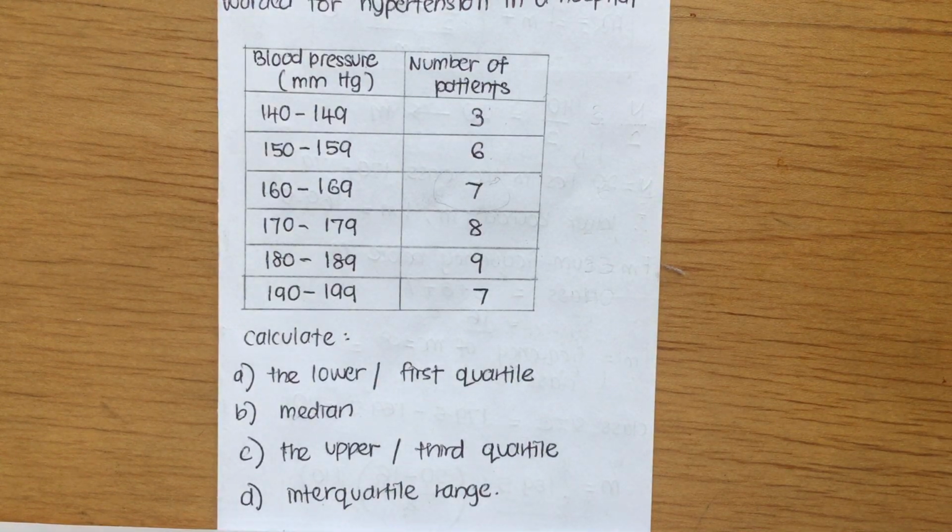Alright guys, I hope you will attempt this question in the future. If you could manage to solve this question, well done guys. But if you can't solve this question, no worries. I'm going to show you the step-by-step working and the solutions now. Okay, alright guys, let us proceed to the solutions now.